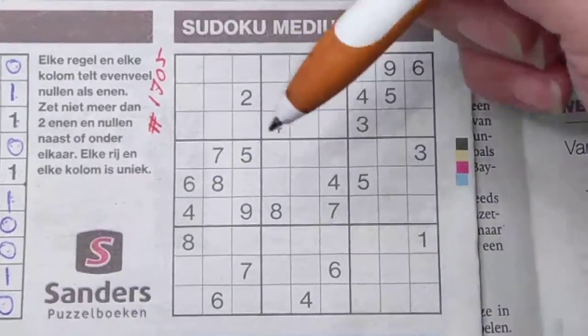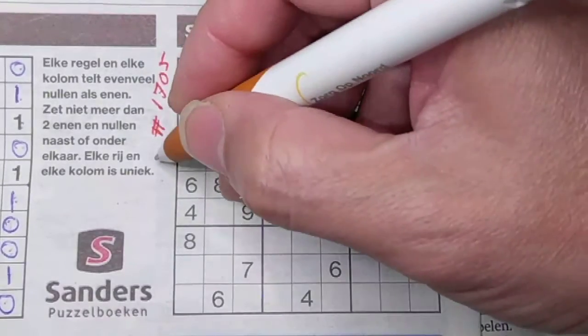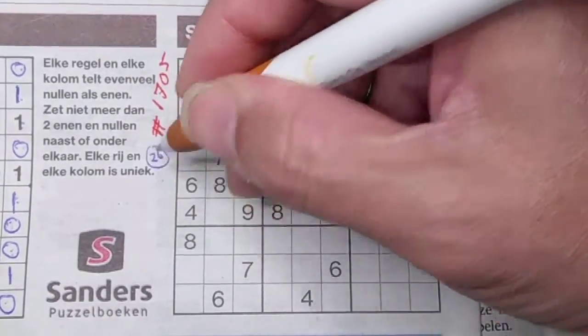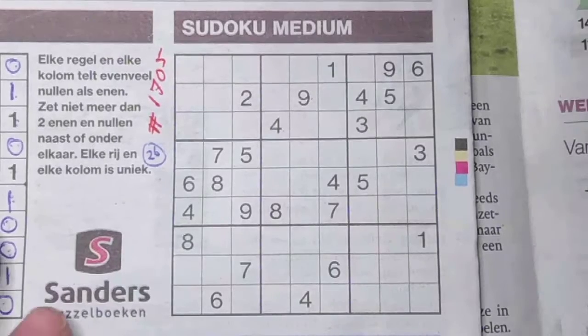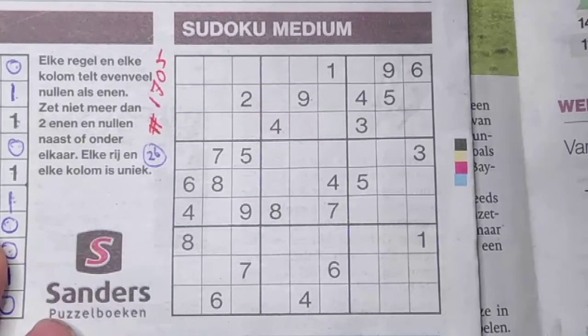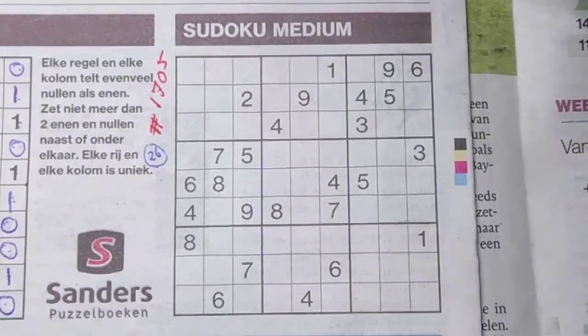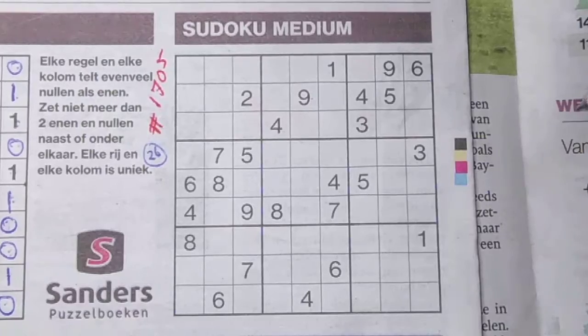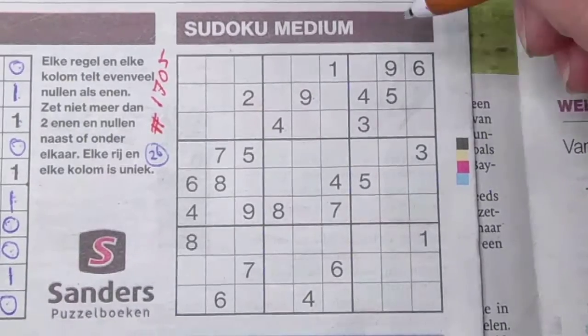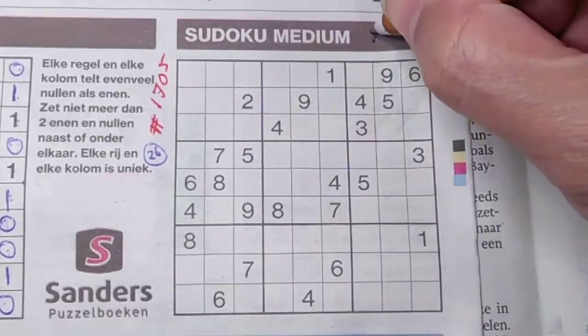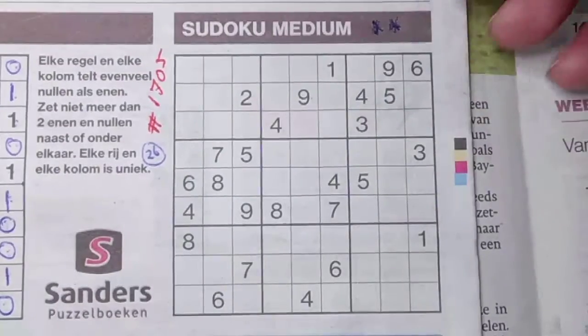This one I have already counted as 26. If you compare with the Sudokus in the additional extra Sudokus with the 1 star, 2 stars, 3 stars, 4 stars, this one has 2 stars.